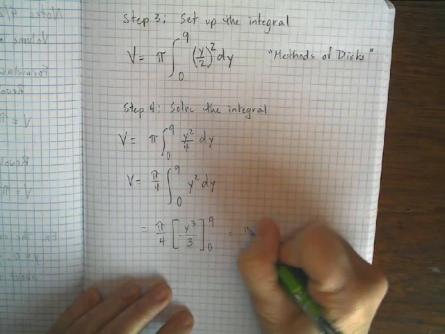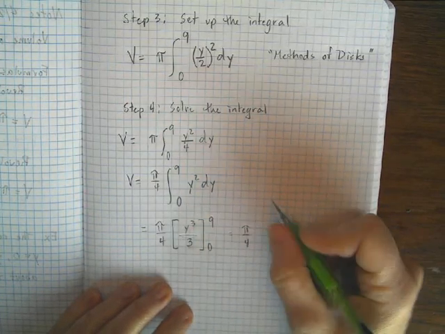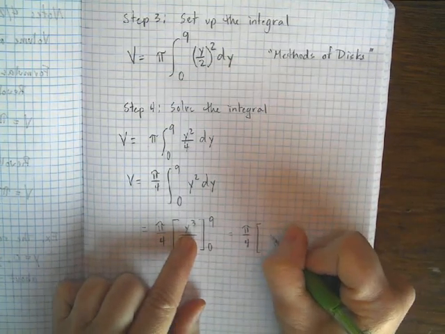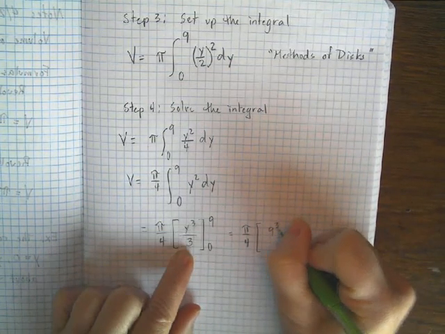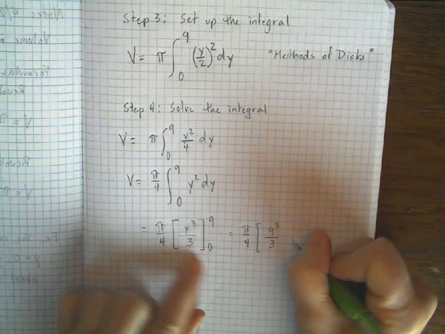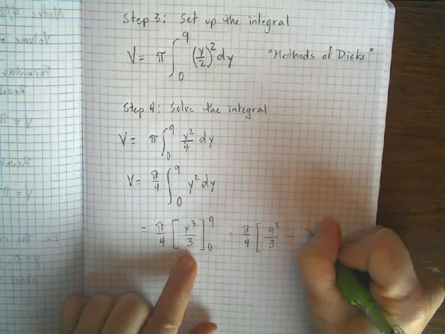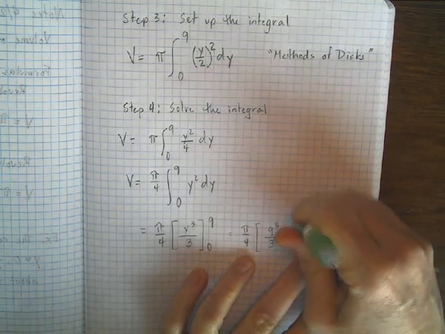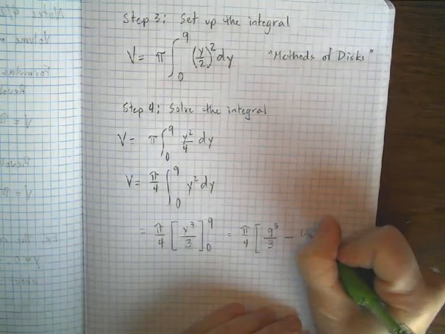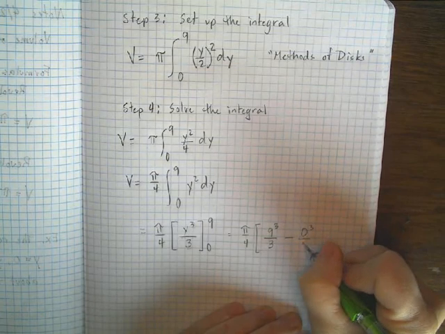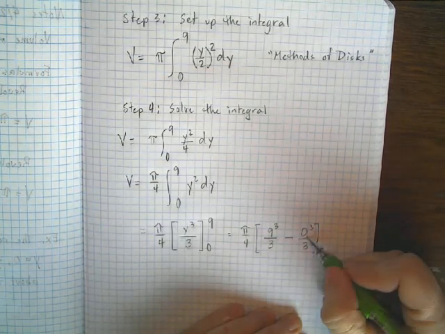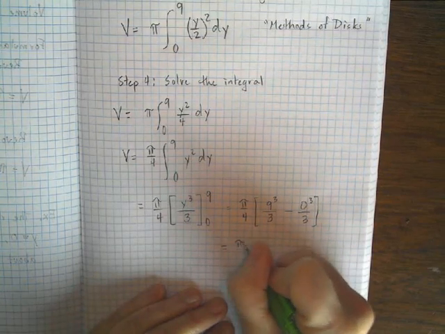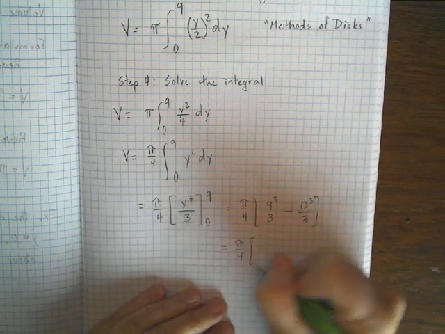I still have my pi over 4, and then y to the third is going to be 9 to the third divided by 3 minus 0 to the third divided by 3. This one's obviously just 0, so that one goes away. So pi over 4, 9 to the third.